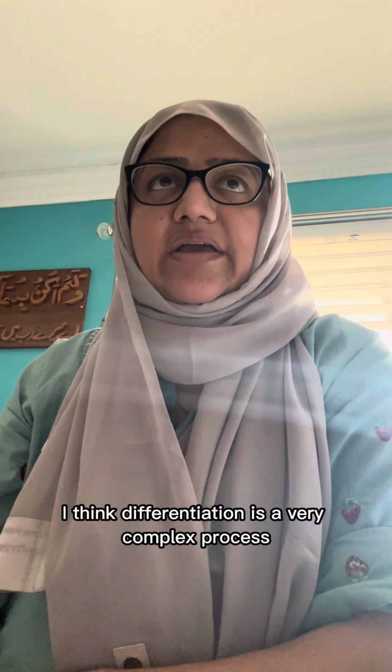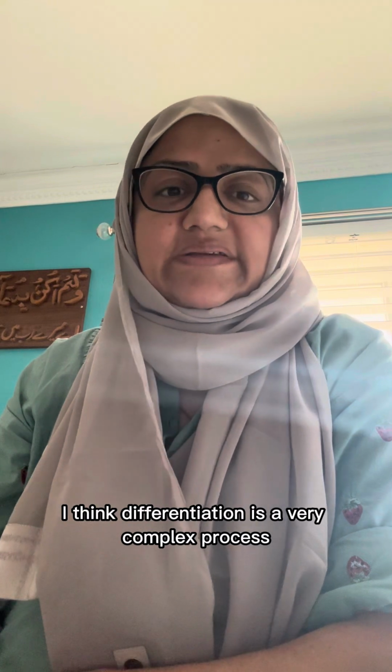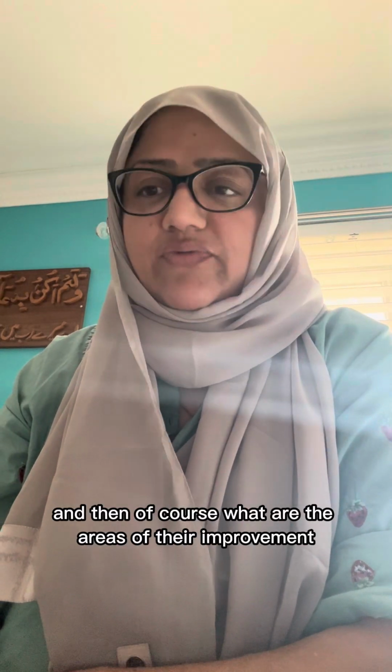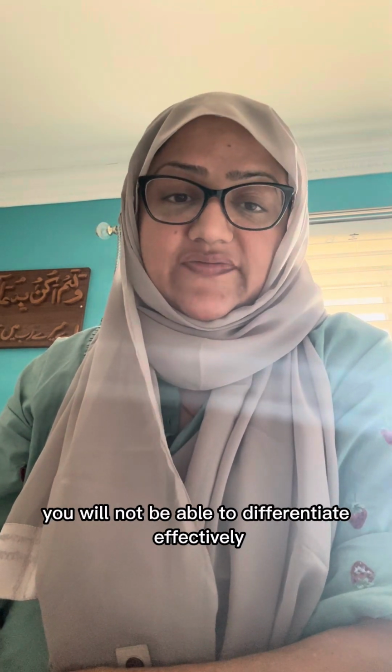Well, yes, I think differentiation is a very complex process, and unless a teacher really knows her students well, and unless you've done all your homework regarding collecting data about your students' learning style, what their likes and dislikes are, what the areas of strength are, and then, of course, what the areas of improvement are, you will not be able to differentiate effectively.